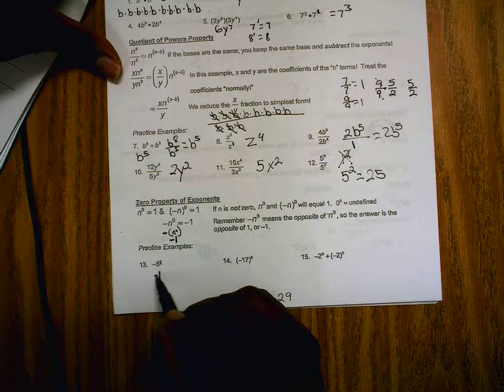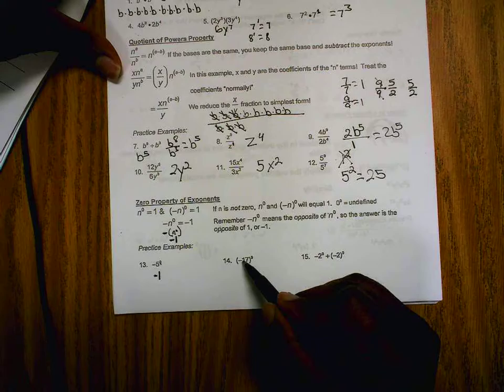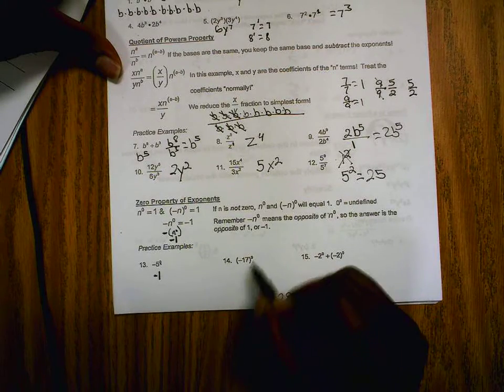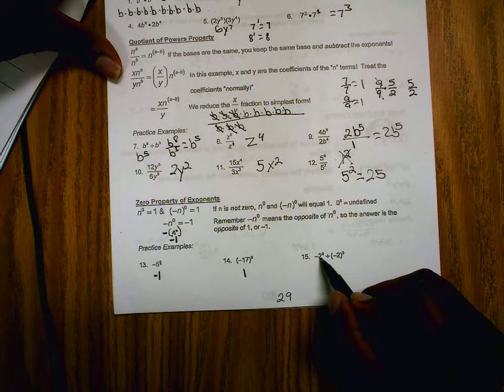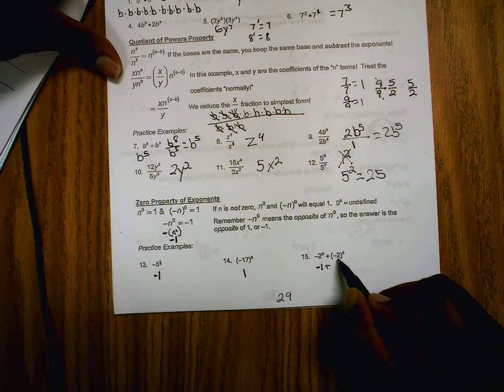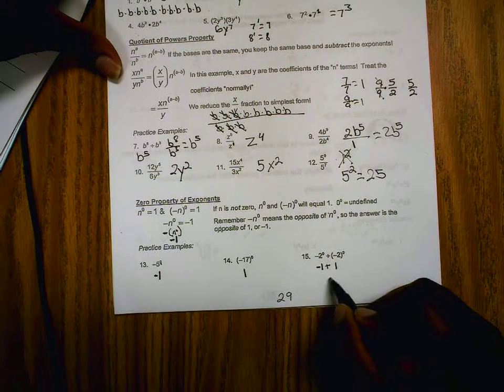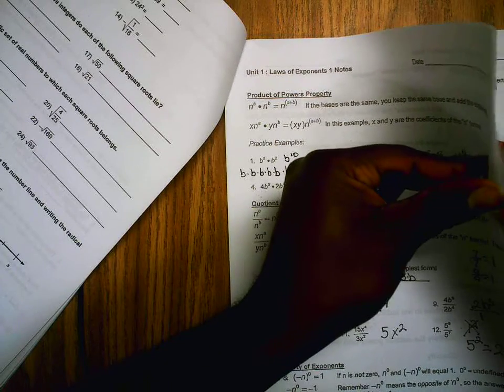Because this negative is inside of parentheses, the exponent can see the negative sign, so this is negative 17 to the power of 0, which is 1. And this is 2 to the 0 power, right? That's 1. It can't see a negative, so you leave that out in front, plus negative 2 to the power of 0. Now this exponent can see a negative sign because of the parentheses, so that's negative 1 plus 1 equals 0. Alright, let's go to the back of the page, which would be page 30.